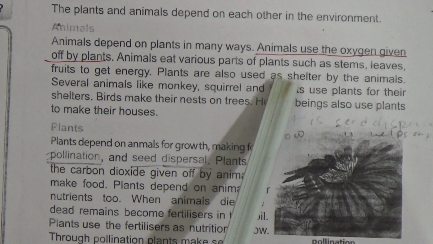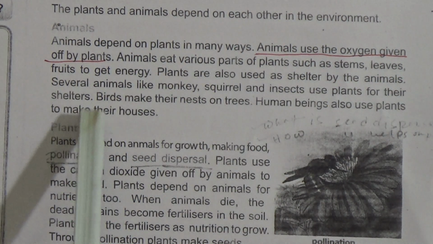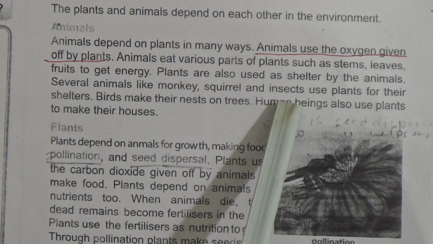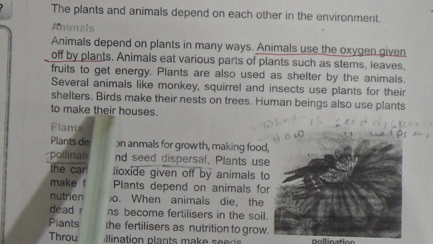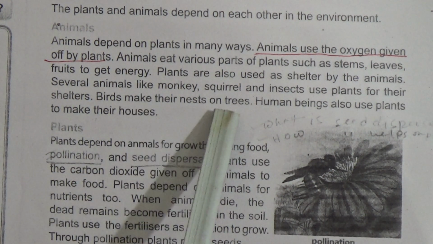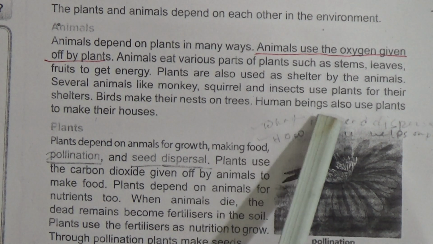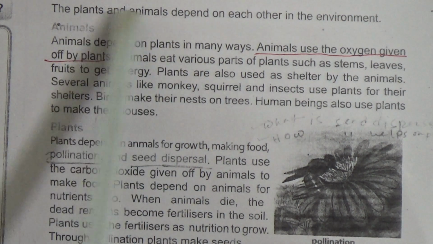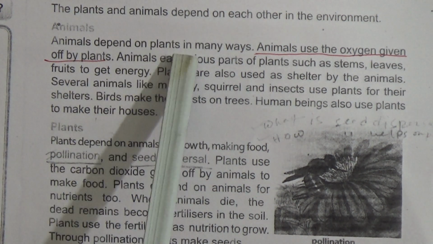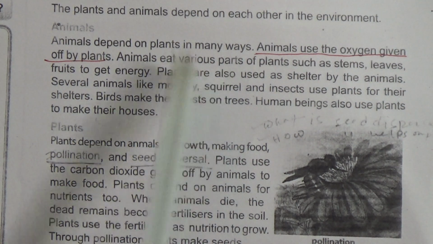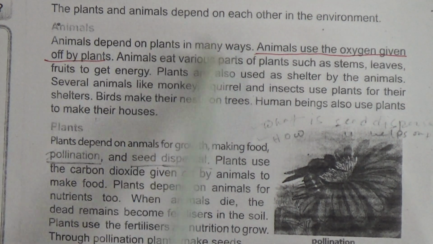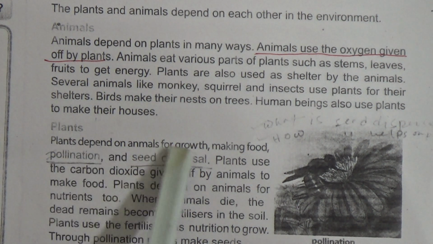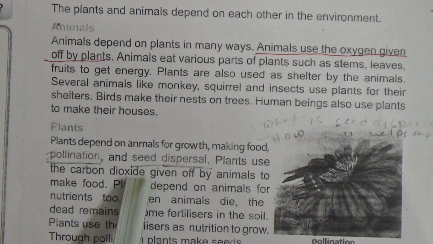Plants are also used as shelter by the animals. Several animals like monkey, squirrel and insects also use plants for their shelter. Birds make their nest on trees, and human beings also use plants to make their houses. My dear students, from this discussion we have learned how animals depend on plants. Now, plants depend on animals for growth, making food, pollination and seed dispersal.